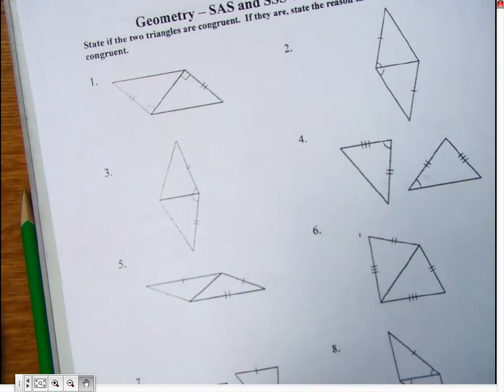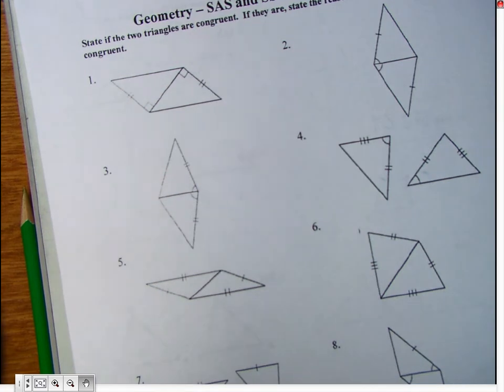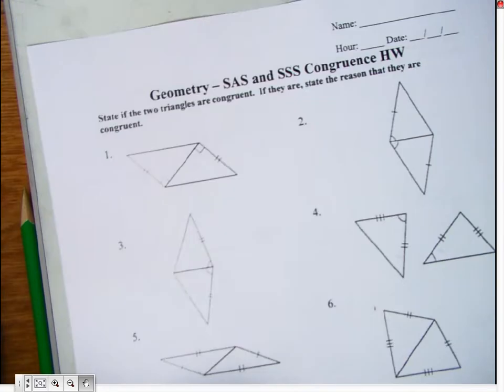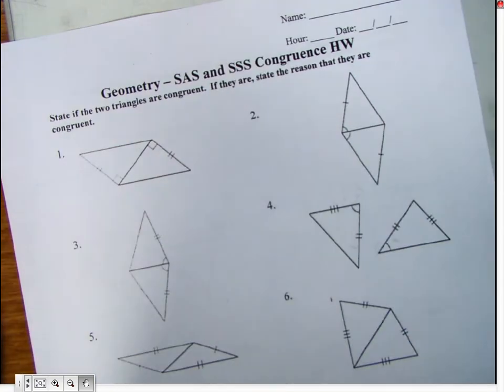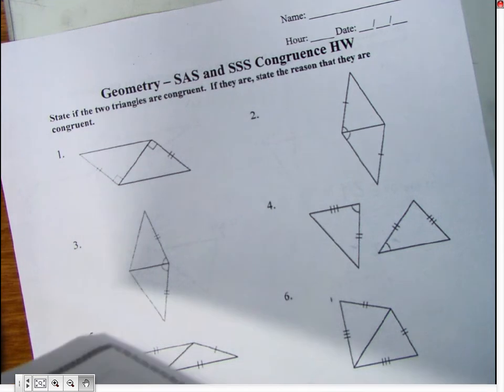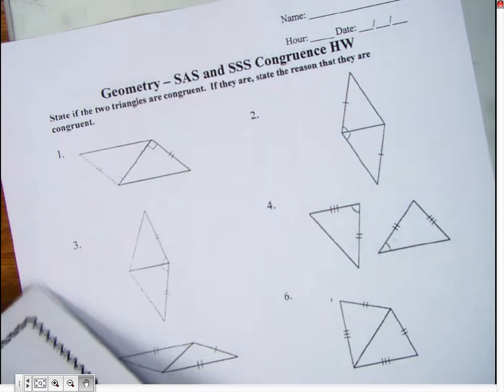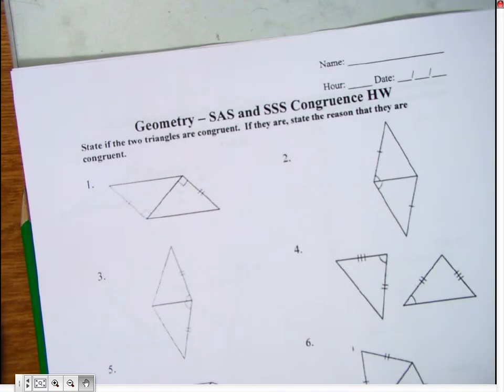All right. Any other questions about that? I can pull out the patty paper and show you one if you need it. Anybody? Okay. We're going to look at today's homework. Today's homework is going to concentrate on side, side, side, and side, angle, side.